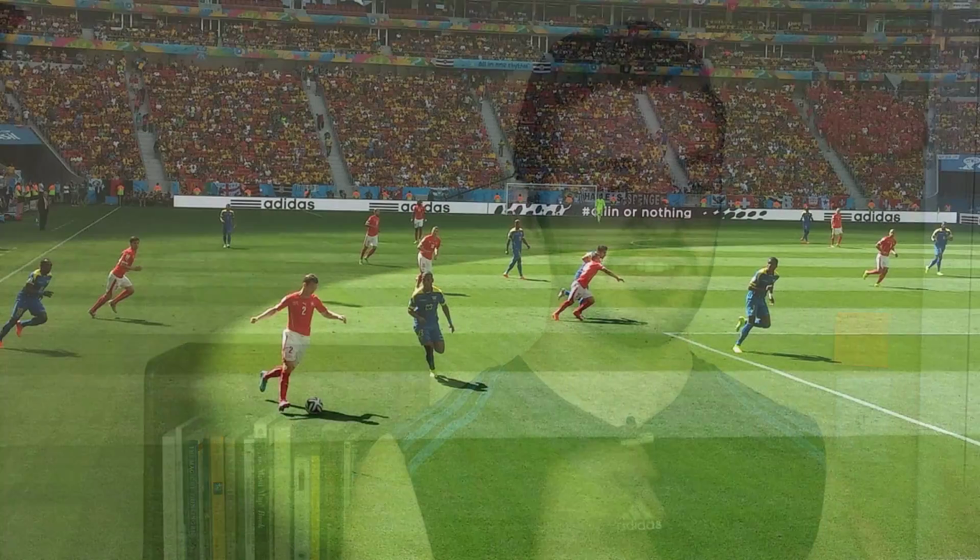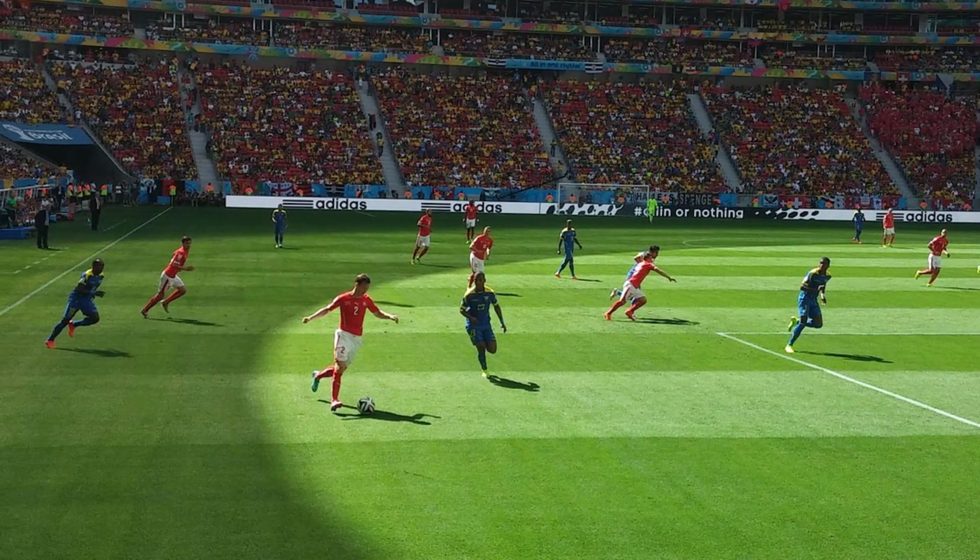Today we're going over how you can be more aware of what's going on on the pitch, how you can improve your vision and your awareness, because in many positions this is not only essential, but for pretty much every single position, you want to be able to do this in some capacity.